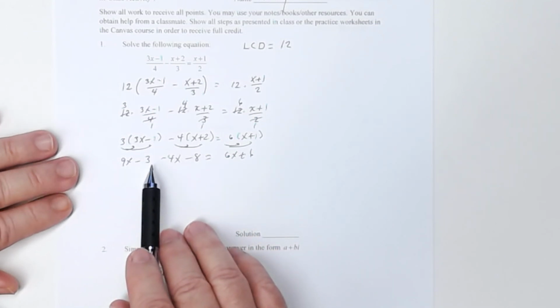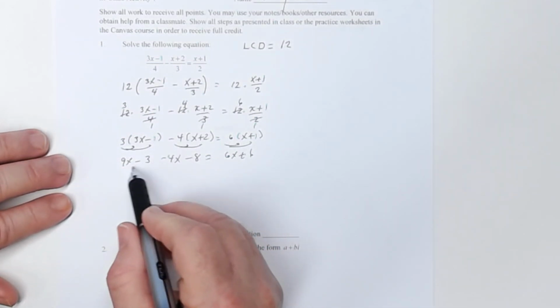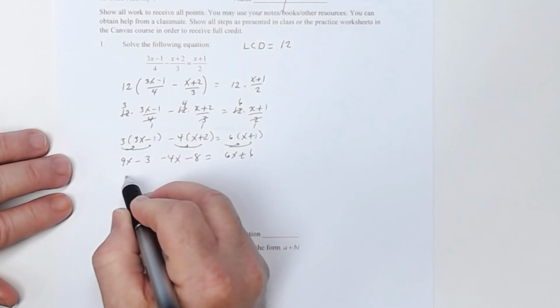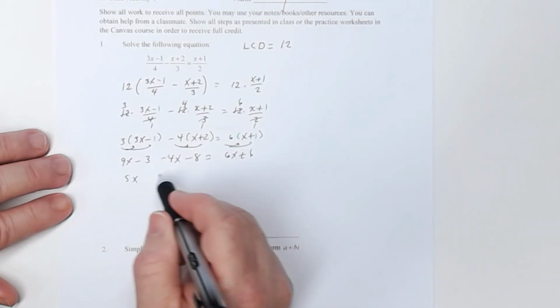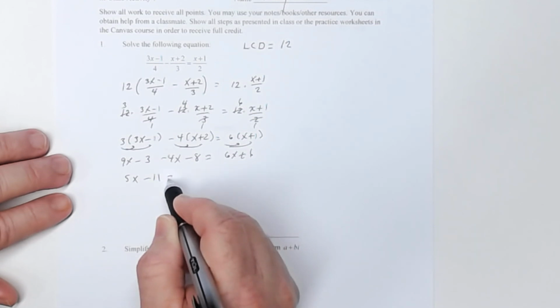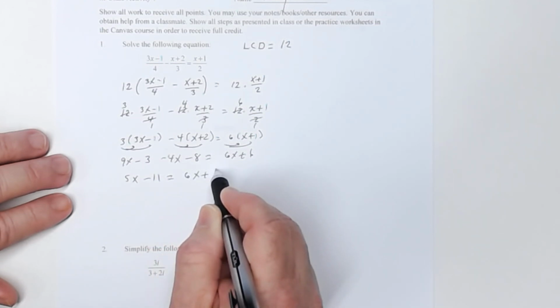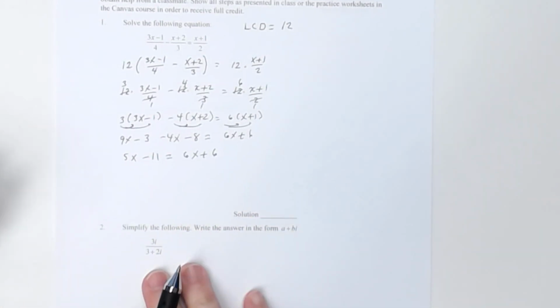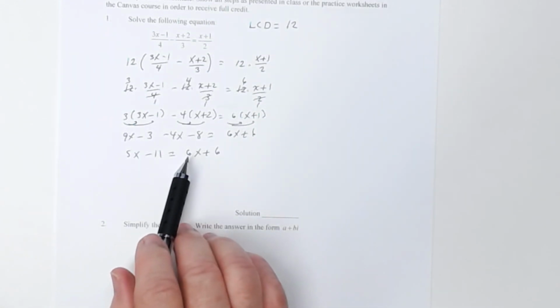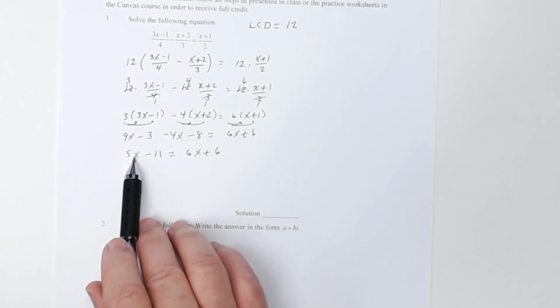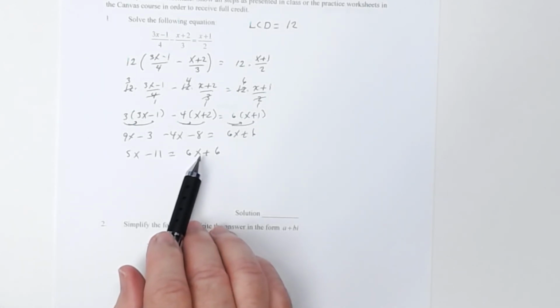So at this point, I'm going to combine like terms. So 9x minus 4x is 5x. A negative 3 and a negative 8 is a negative 11, equal 6x plus 6. All right, now at this point, notice you have variables on both sides and constants on both sides. So if you want to, you can bring the variables to the left-hand side. You can bring the variables to the right-hand side. It does not matter.